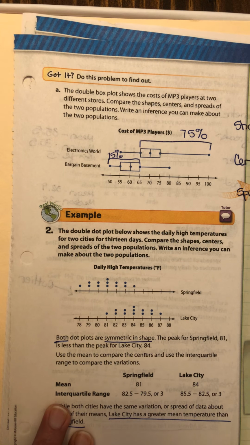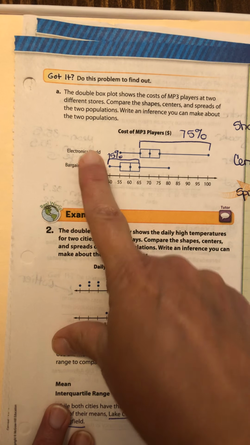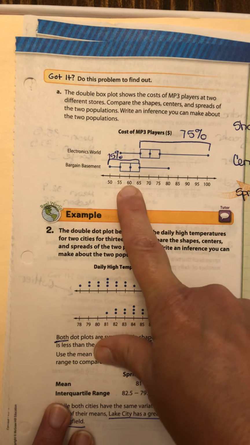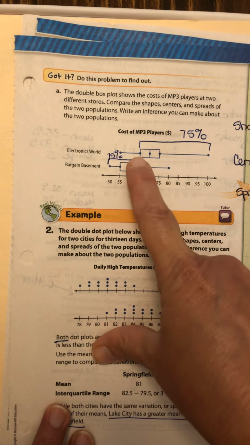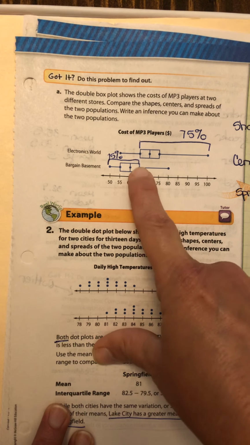So if I were to do my measure of center, since neither is symmetric, we're going to look at the median. So for Electronics World, my median is 70. For Bargain Basement, my median is 60. My interquartile range here is 10. My interquartile range here is 10.